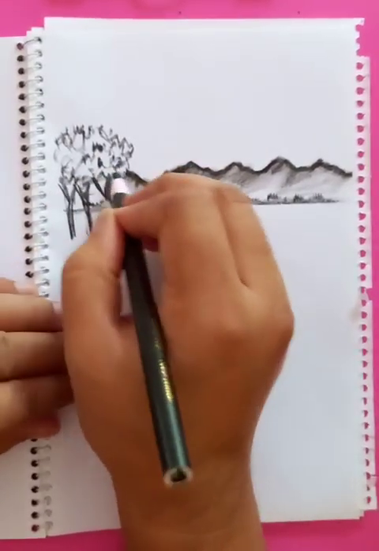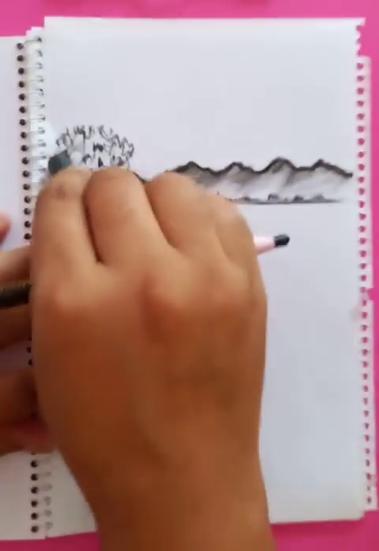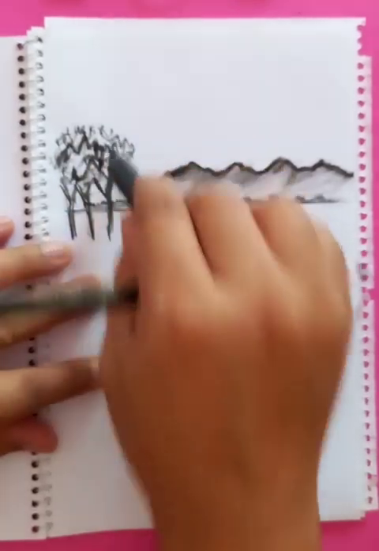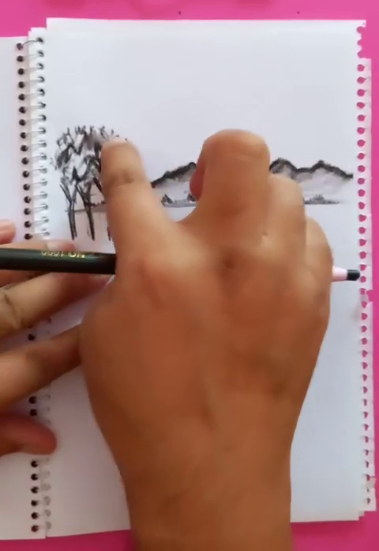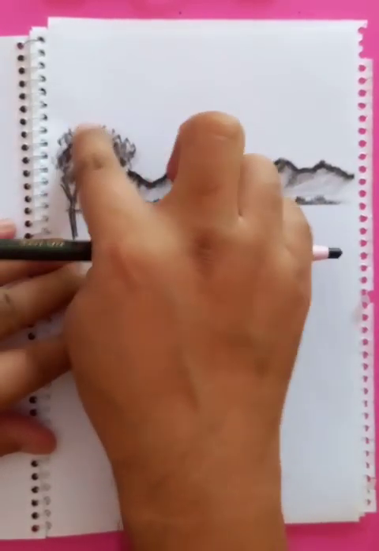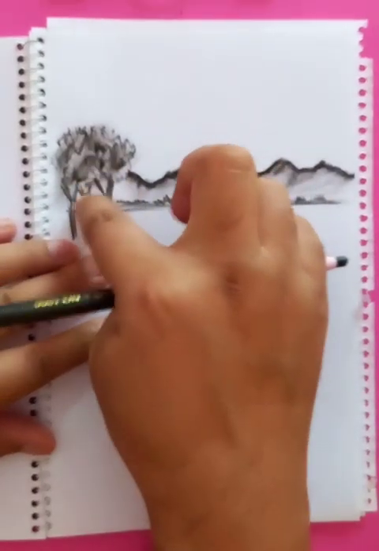Just drawing very nicely. You can use the crayons again just to mix up the whole colors. Okay, you can also use a blending stump instead of fingers to mix up the shades here.